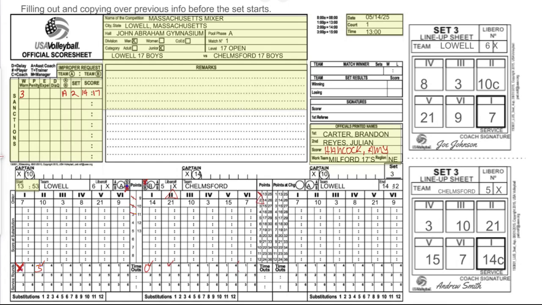He scores a point. Now Lowell's number 3 is serving, but number 15 is coming in. Don't forget, you've got to tally both sides.